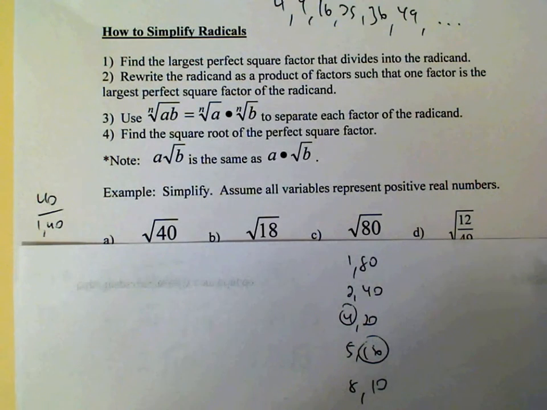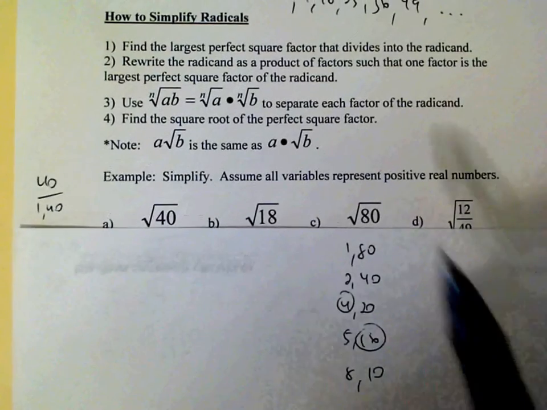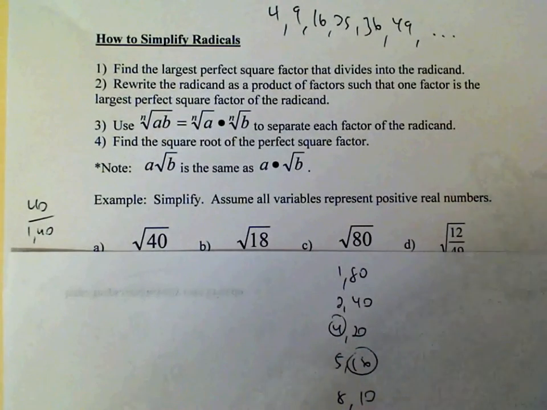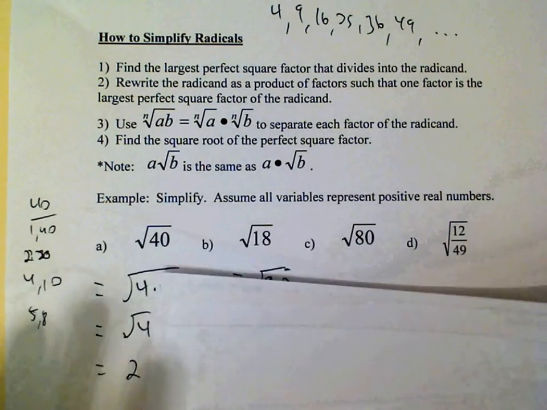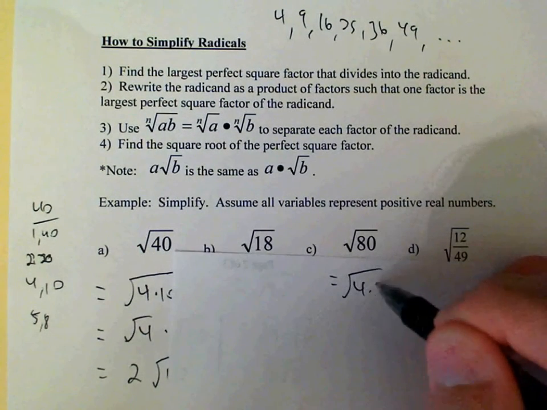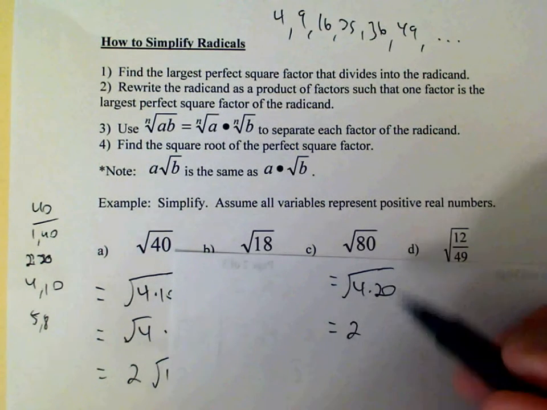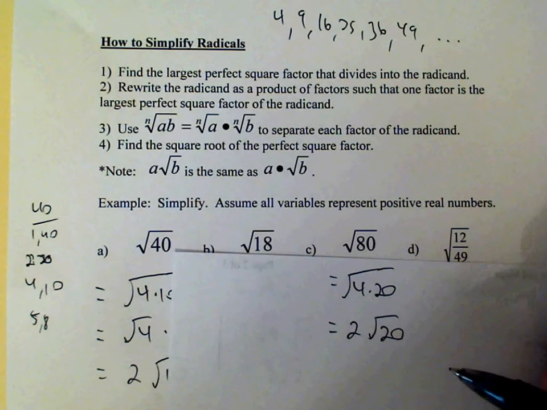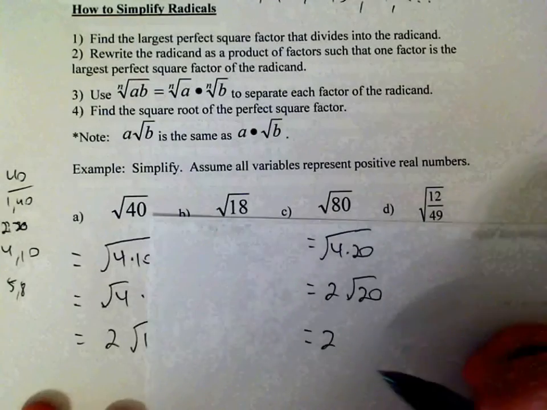But let's just say that you don't. Let's just say that you're using your list of perfect squares and seeing which one divides into 80, and you come up with 4 times 20. So you wrote 80 is 4 times 20. And you know that 4 comes out as a 2 because the square root of 4 is 2, and 20 stays. Well, you're not done, because the 20 also has a perfect square factor. So we've got to simplify 20, because that's the same as 4 times 5.